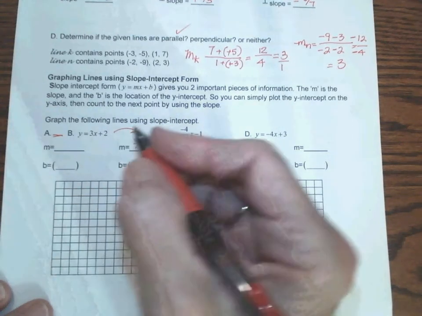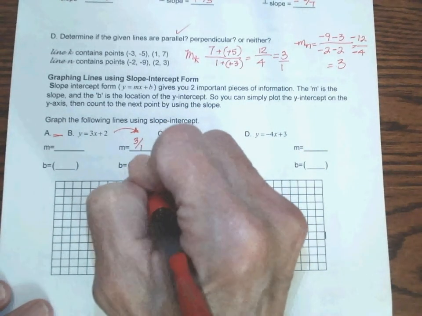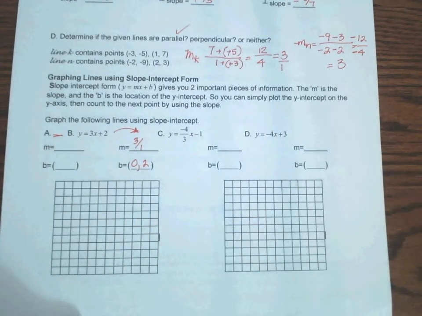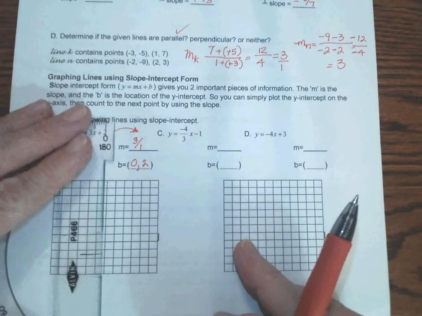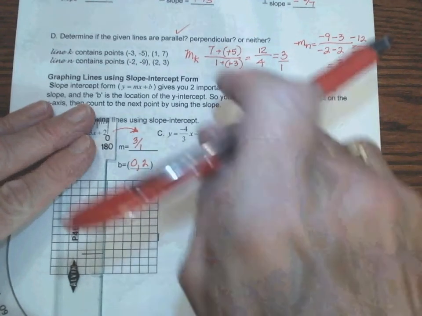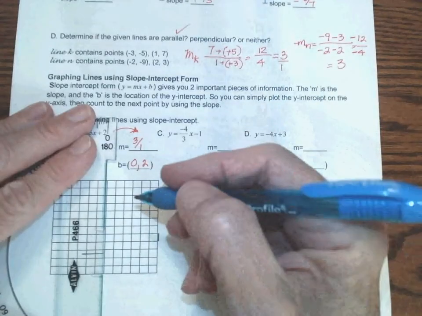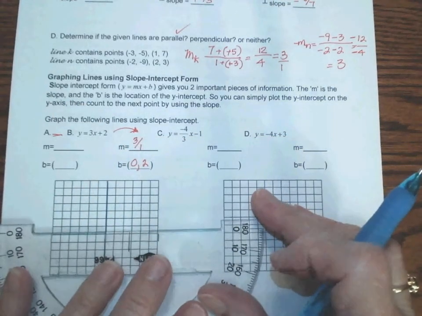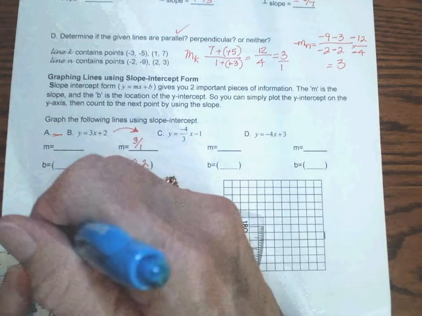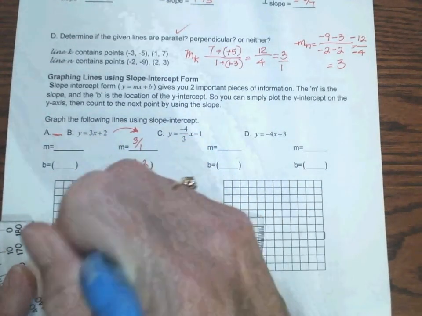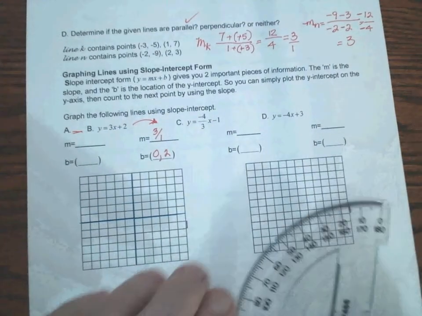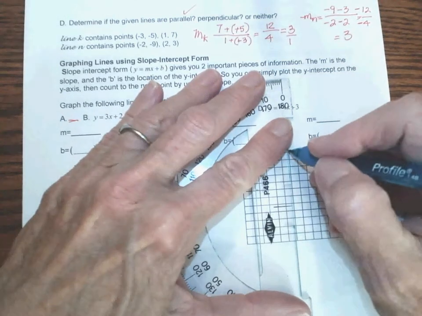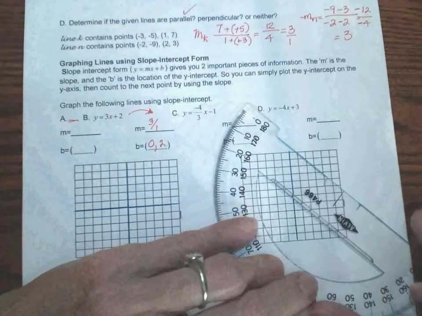Alright, my b value is this number back here, but it's an ordered pair. So it means it's a y-intercept, so that has a 0 for the x spot and a number for the y spot. So my y-intercept is 0, 2. Now, I'm going to plot it on a graph and see if we can't get this one graphed pretty easily. Let me draw my grid right here. Okay, over here, I'm going to go ahead and do this one the same way.